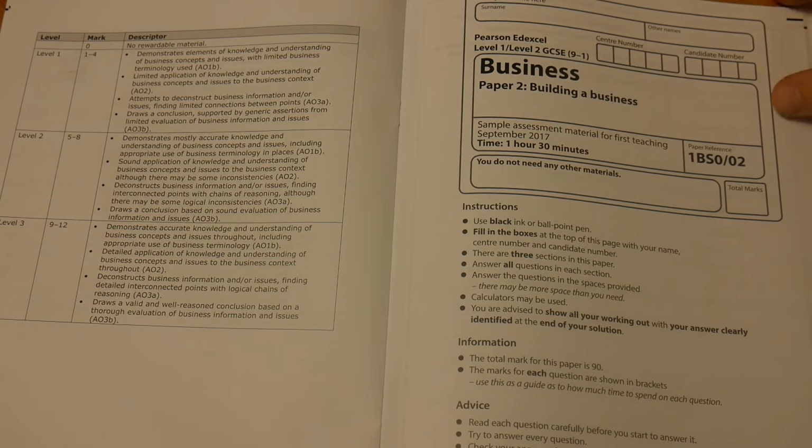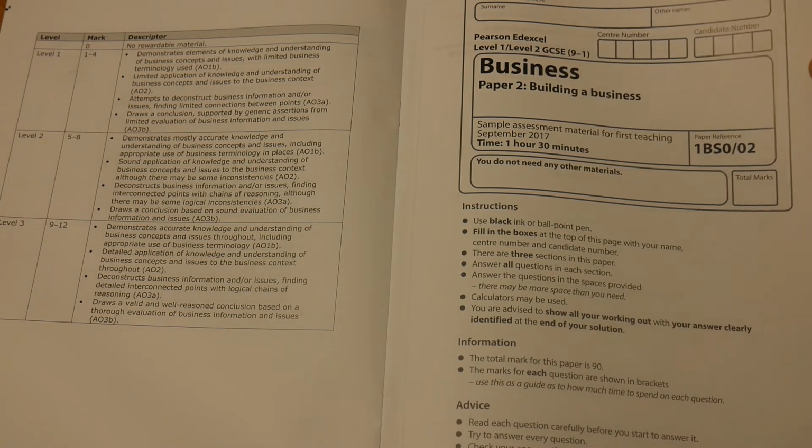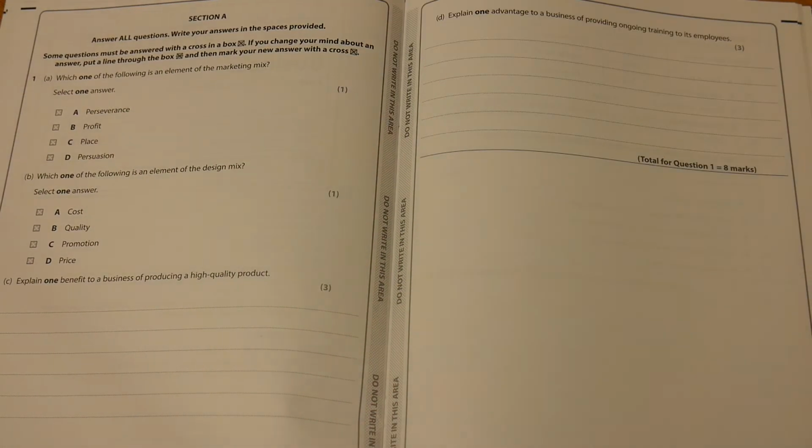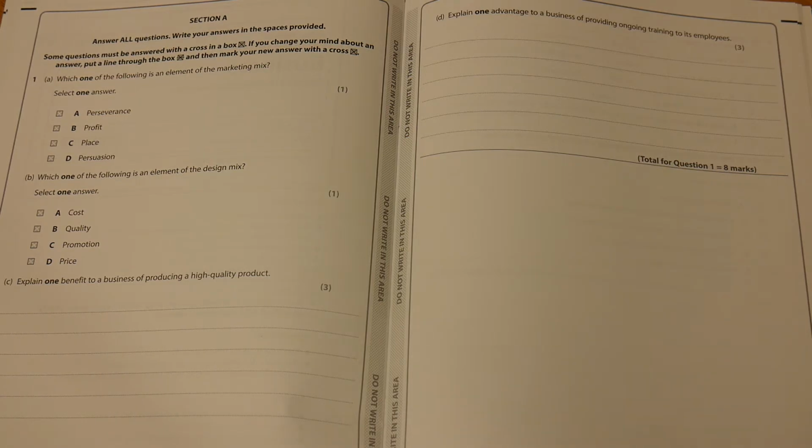Hi guys, so let's now have a look at paper 2, theme 2. So this is the sample paper here, starting with section A. Once again, we've got an hour and a half for this paper, exactly the same, with 50% of your final grade.